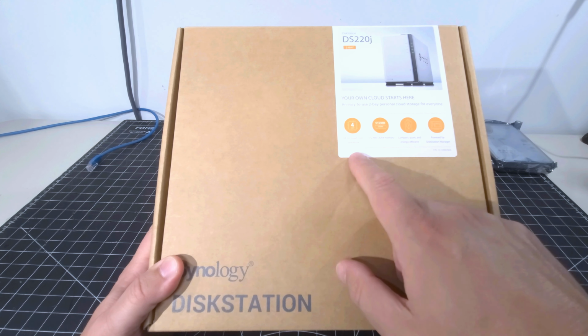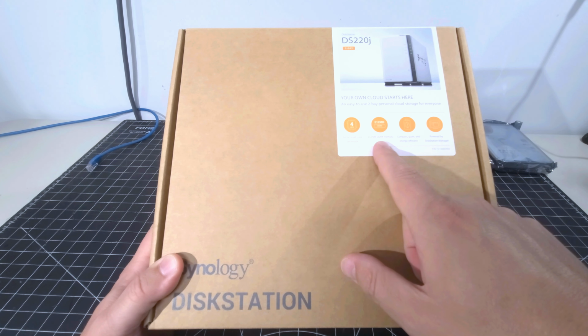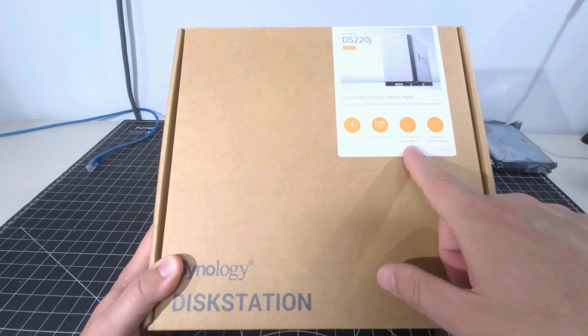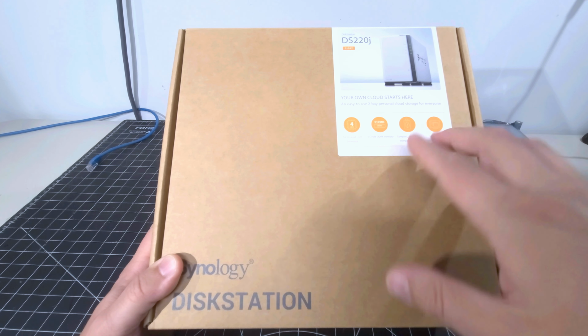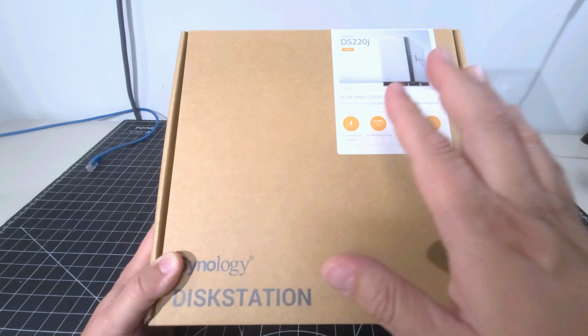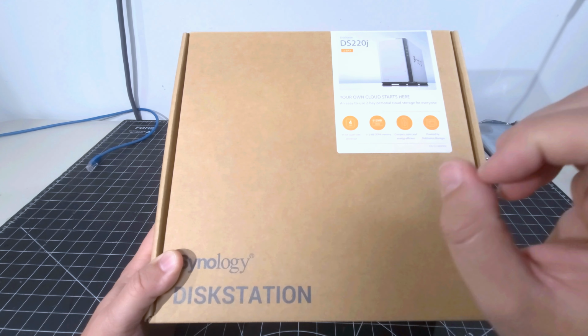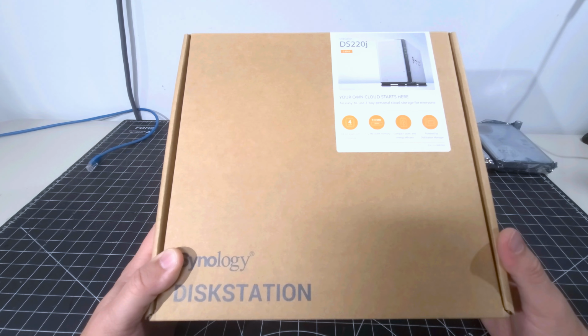It says it contains a 4-core, so quad-core 64-bit processor, 512 megabytes of DDR4 memory, compact, quiet, and energy efficient, and of course powered by DiskStation Manager. And as I mentioned again, I know I can get them with quite powerful CPUs and lots of memory, and quad Ethernet jacks in the back, but that's not what I'm looking for.